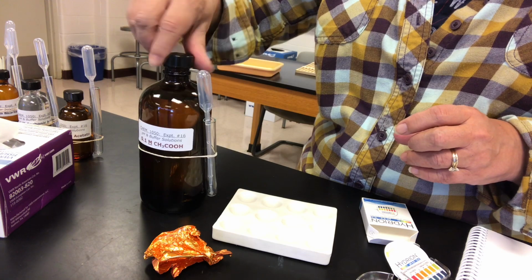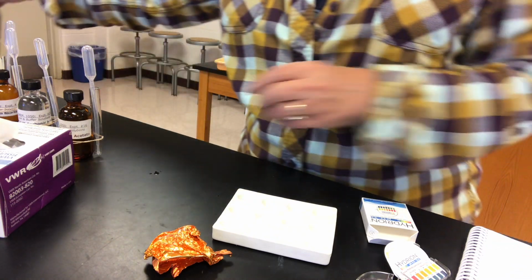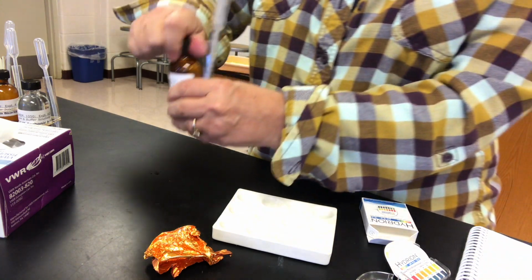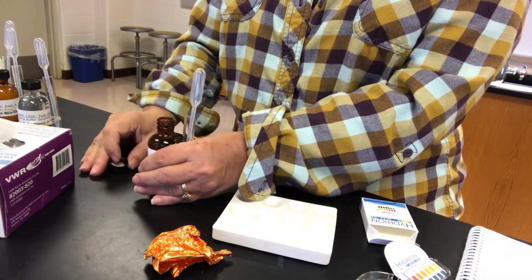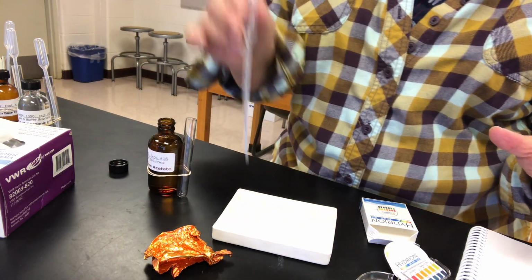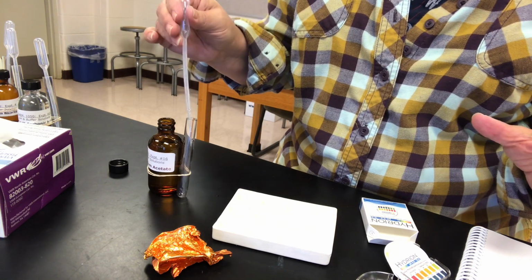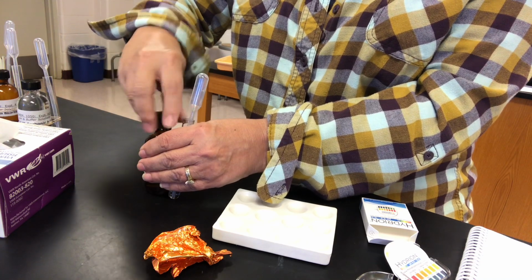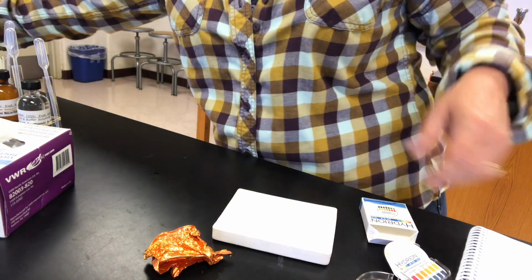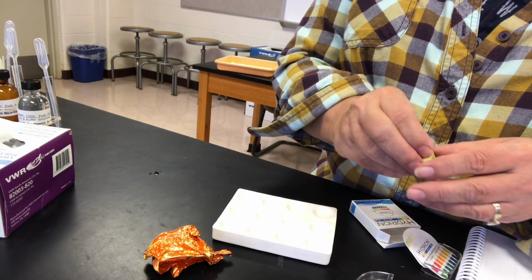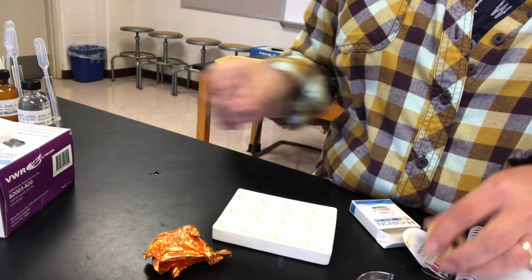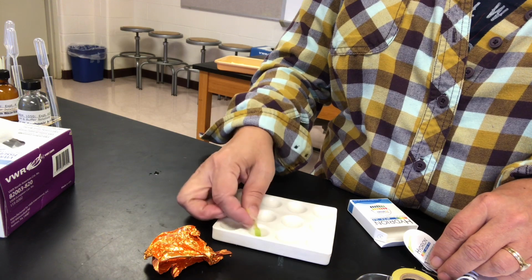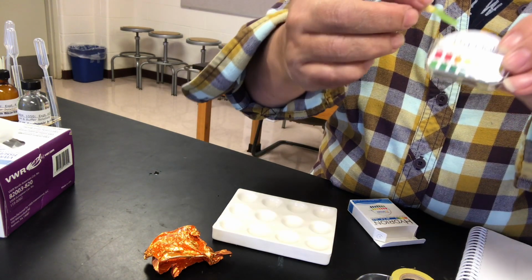The next solution is sodium acetate. Sodium acetate is the conjugate base of acetic acid because it contains acetate ion. So let's take a look at the pH of sodium acetate. Dipping it in and comparing on the chart.